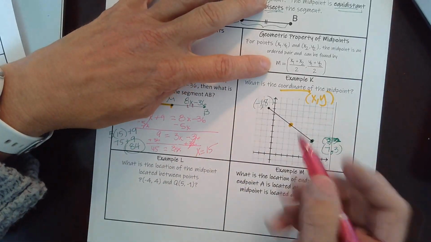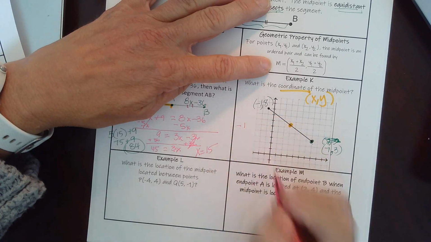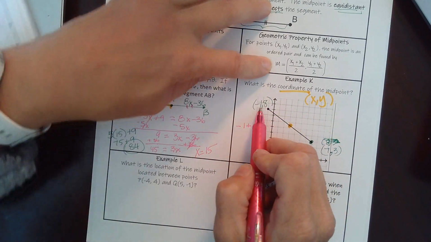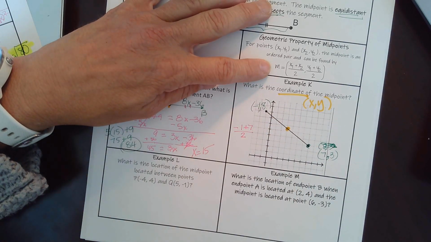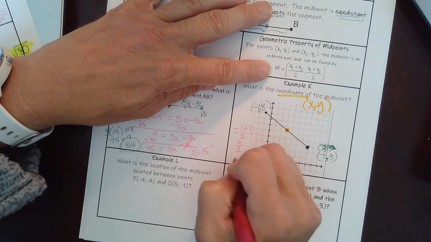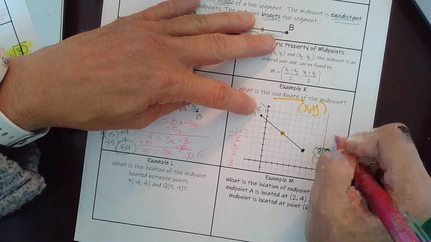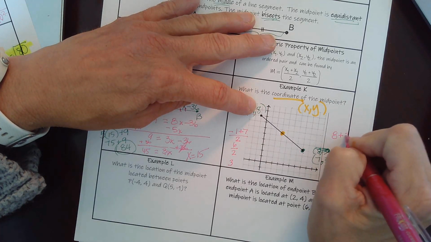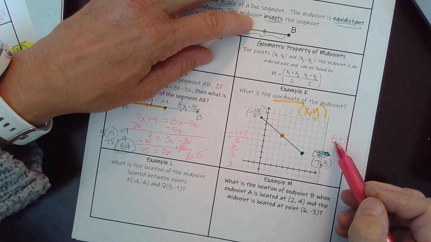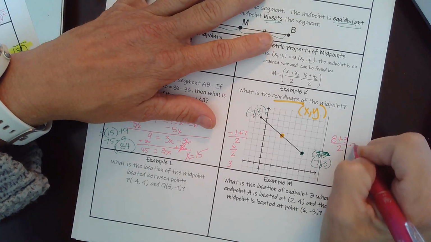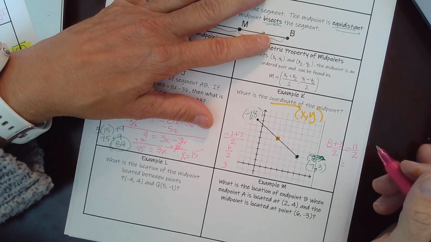So how do we find the coordinate of the midpoint? You find the x coordinate of the point by taking negative 1, your x value of one point, adding the x value of the other point, and dividing by 2. So that's 6 over 2, which turns out to be 3. Then you do the same thing with the y's. You take your 8 plus the 3 and divide that by 2. So 8 plus 3 is 11, and 11 over 2 turns out to be 5.5.